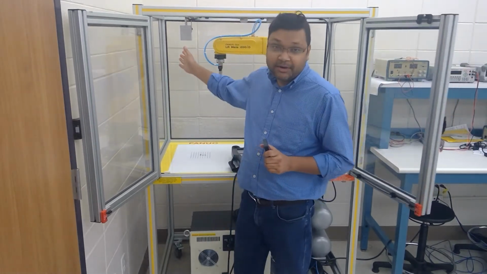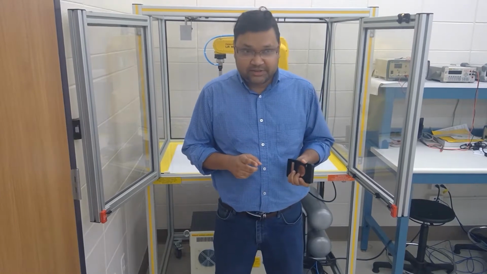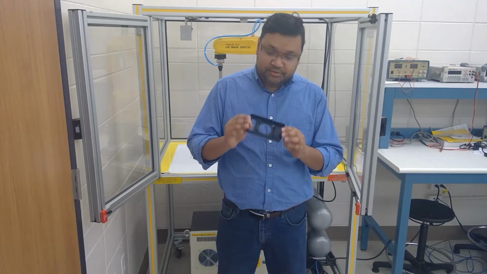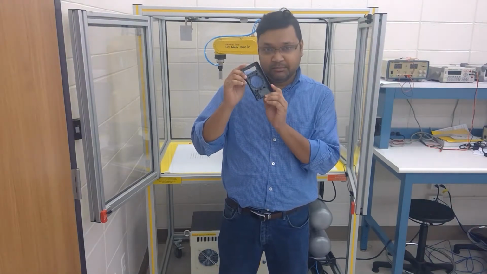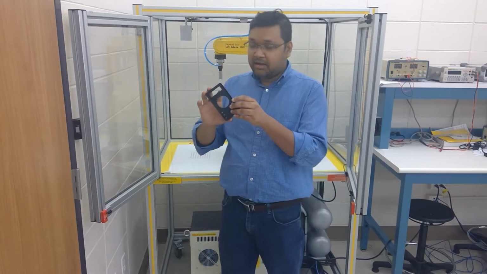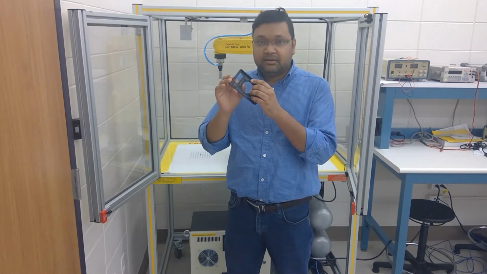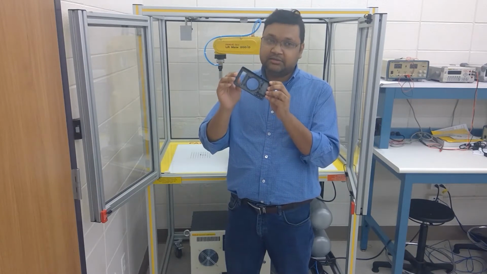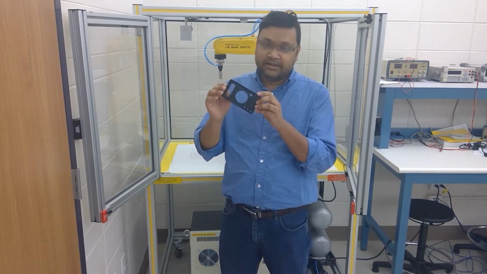Hello everyone. Our today's lesson is about setting up the camera and making a vision inspection process. The main objective of today's class is to trace this item using this camera and identify the dimension of this item so that it is going to be passed or failed.